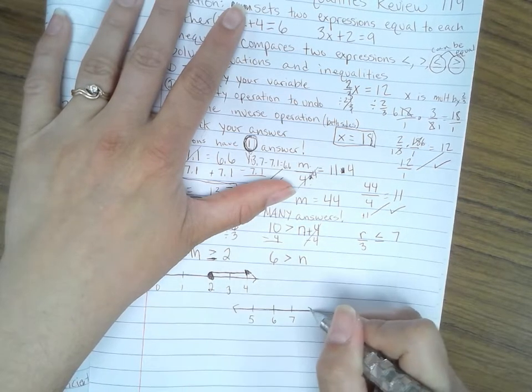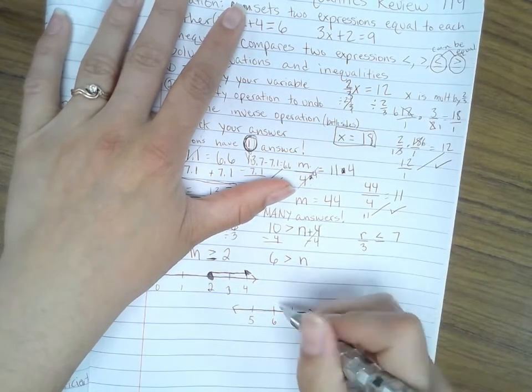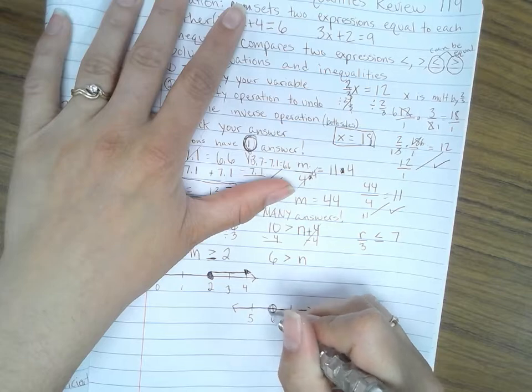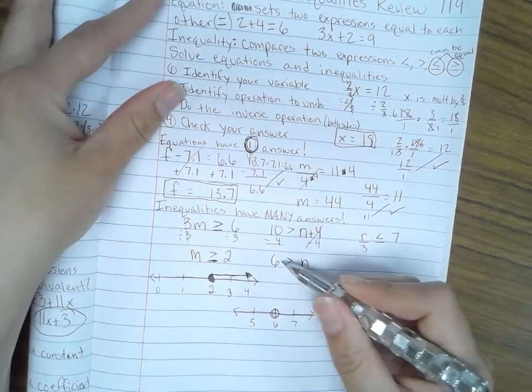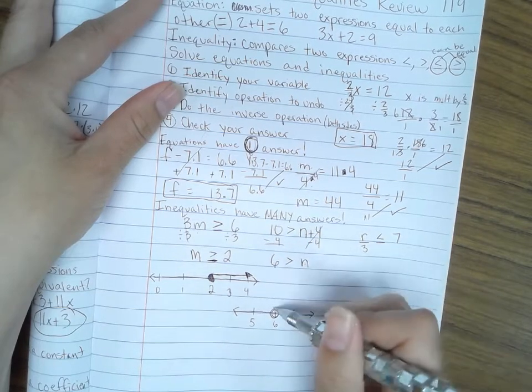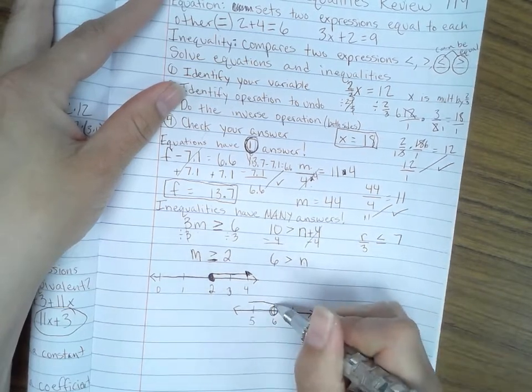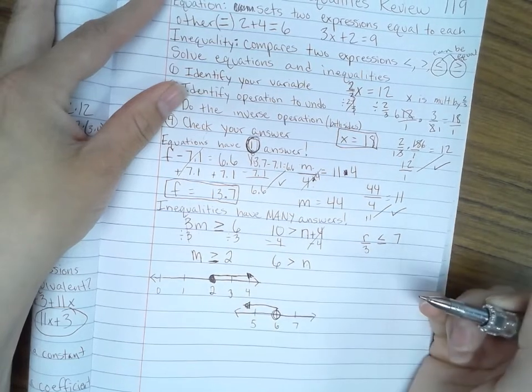Good enough for a number line. Just need to be able to find where 6 is. Because this can't be equal, it's an open dot. 6 is not included. N can be anything smaller than 6, so I'm going to draw an arrow for everything smaller than 6.